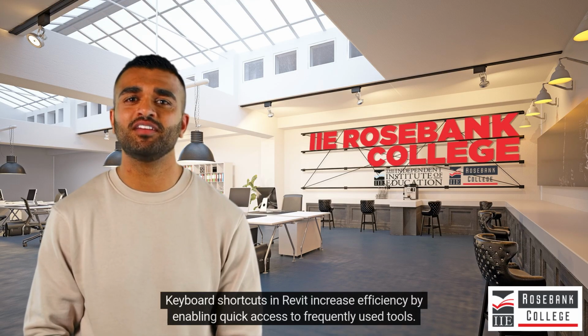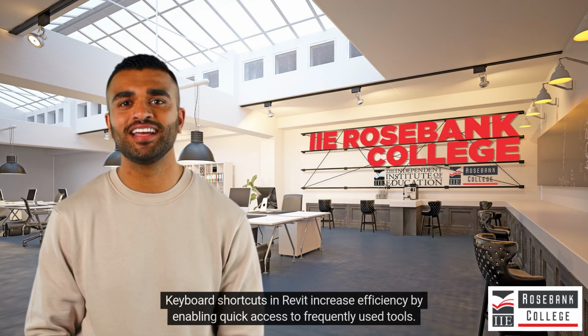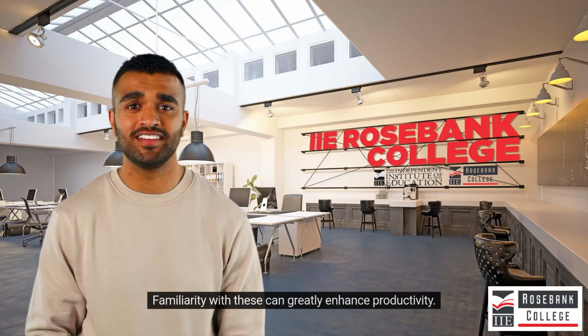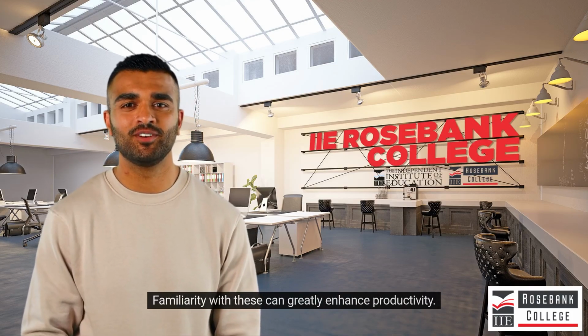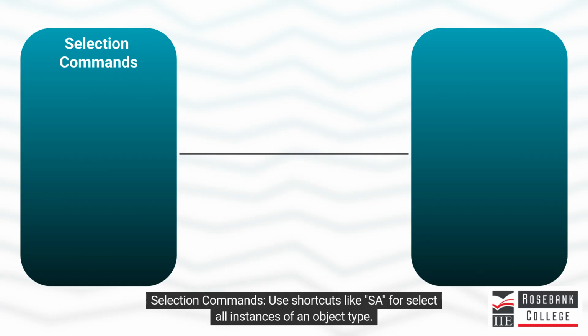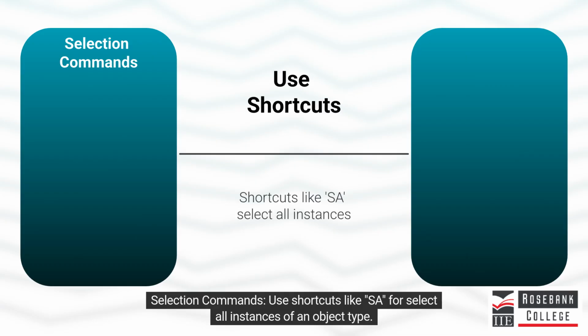Keyboard shortcuts in Revit increase efficiency by enabling quick access to frequently used tools. Familiarity with these can greatly enhance productivity. Selection commands use shortcuts like SA for select all instances of an object type.